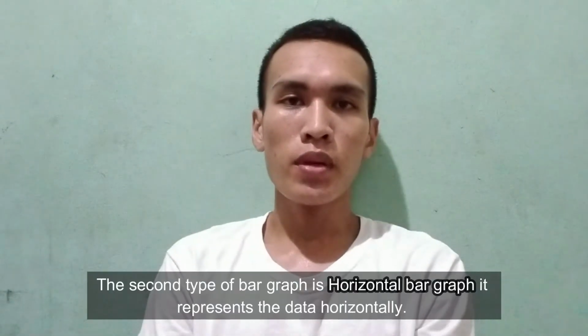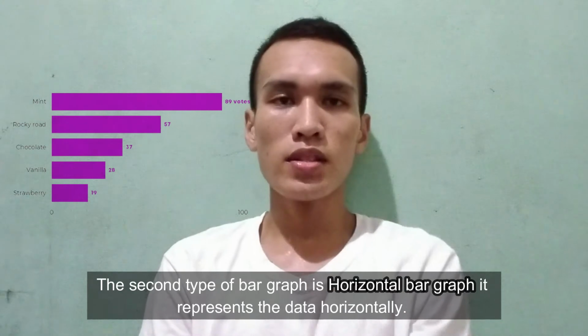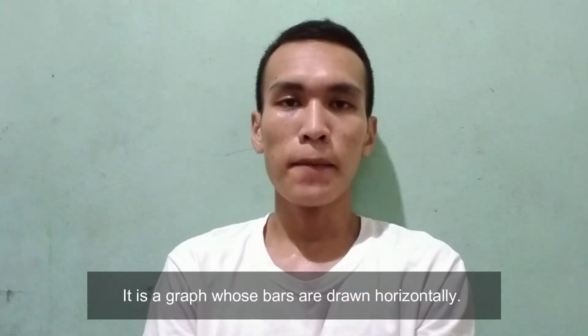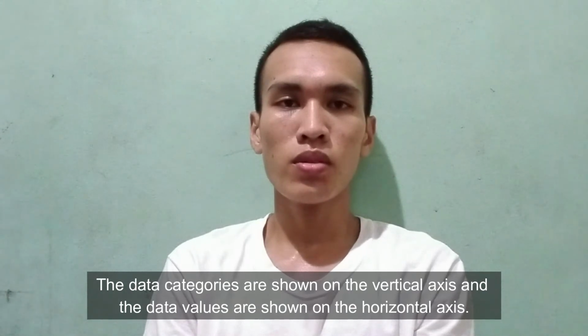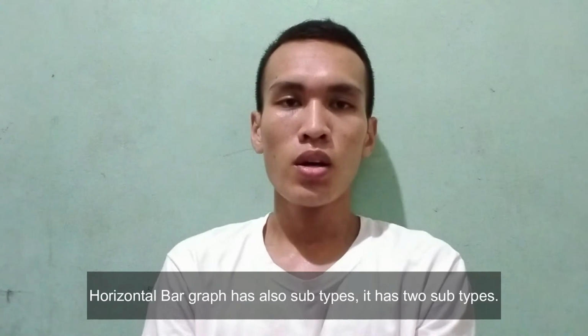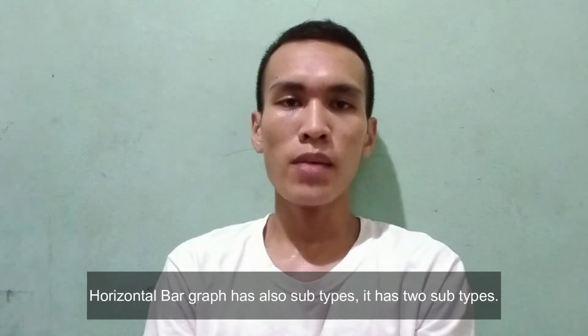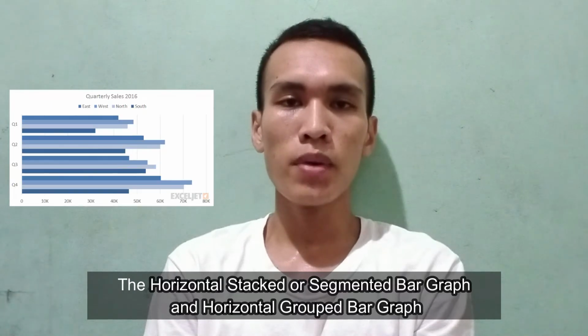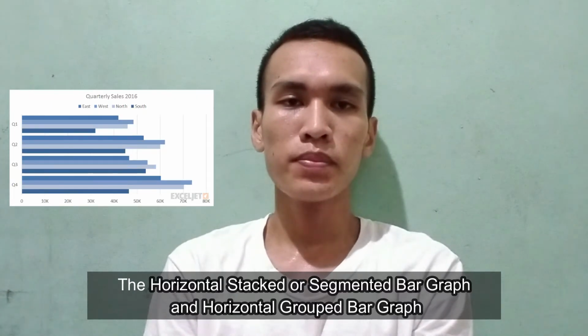The second type of bar graph is the horizontal bar graph. It represents the data horizontally. It is a graph whose bars are drawn horizontally. The data categories are shown on the vertical axis and the data values are shown on the horizontal axis. A horizontal bar graph also has two subtypes, the horizontal stacked or segmented bar graph and the horizontal grouped bar graph.